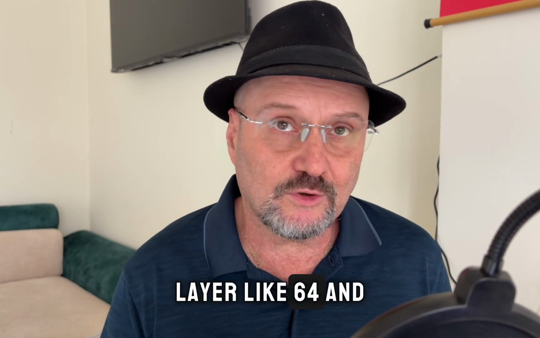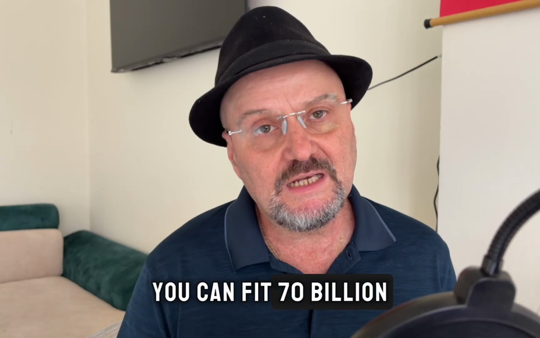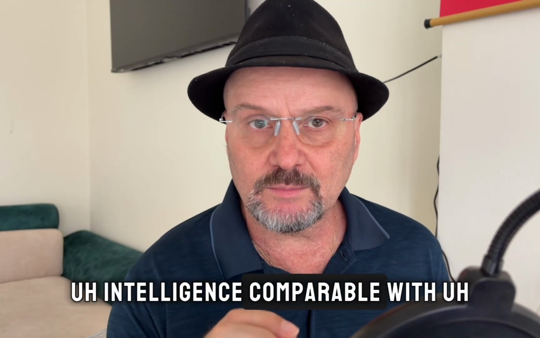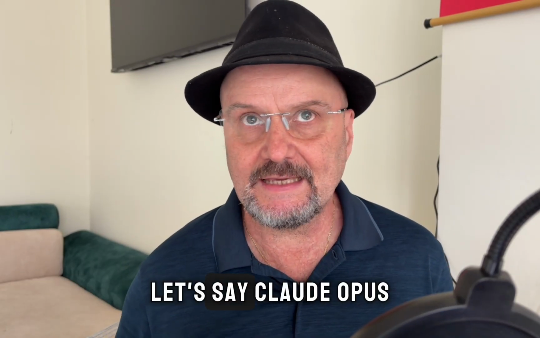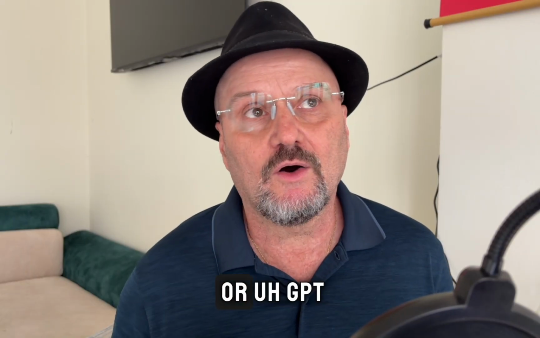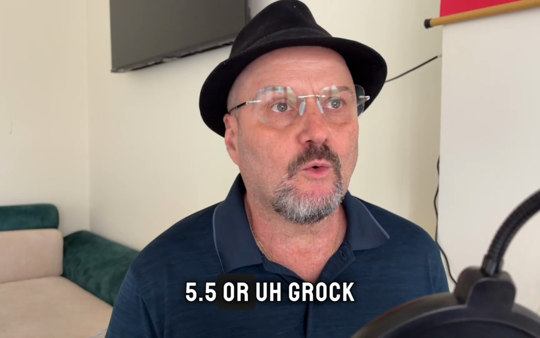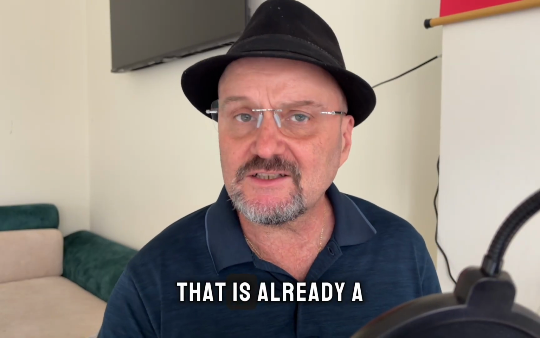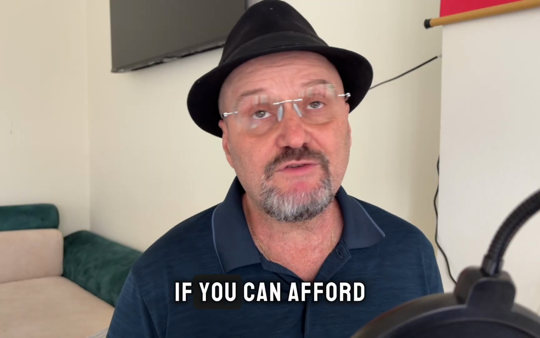For the mid layer, like 64 and 128 gigabytes, you can fit 70 billion parameters comfortably. That means you can have intelligence comparable with, let's say, Claude Opus or GPT 5.5 or Grok 4.5 on your own machine. That is already a huge advantage if you can afford the price of such a machine.